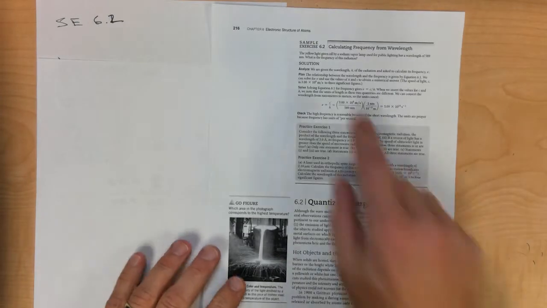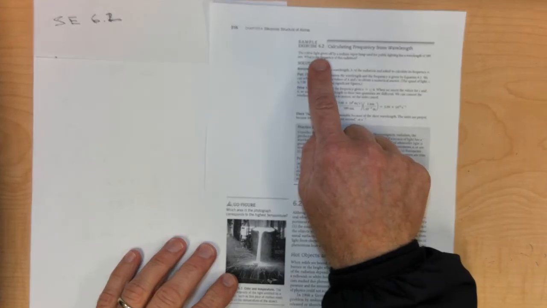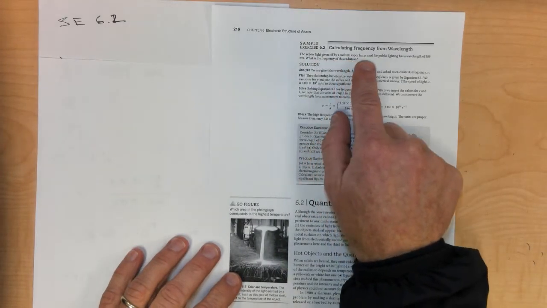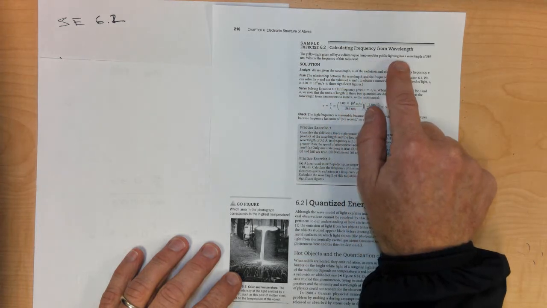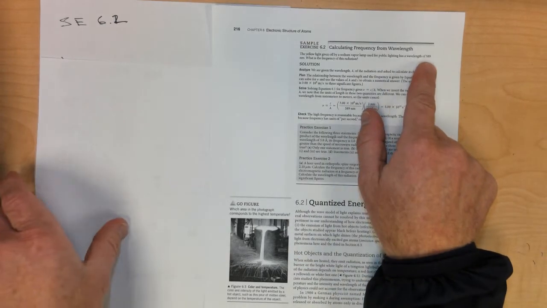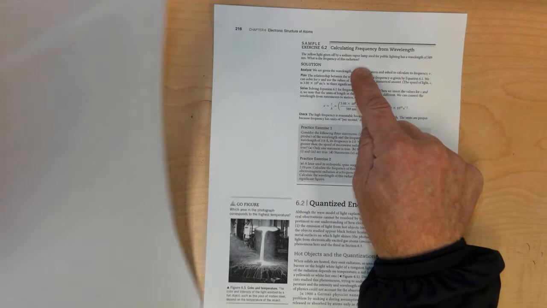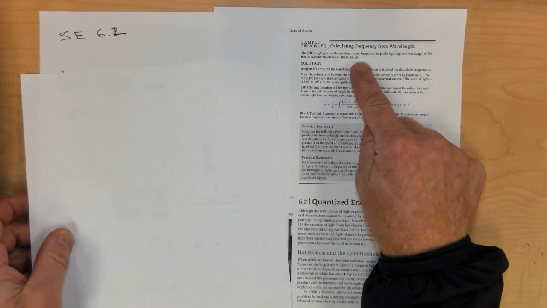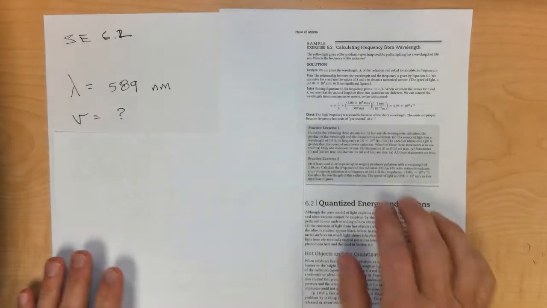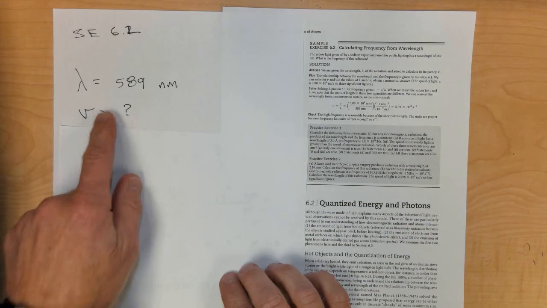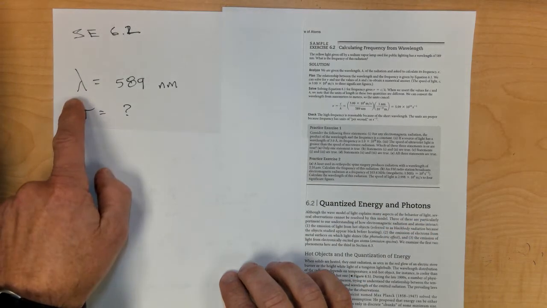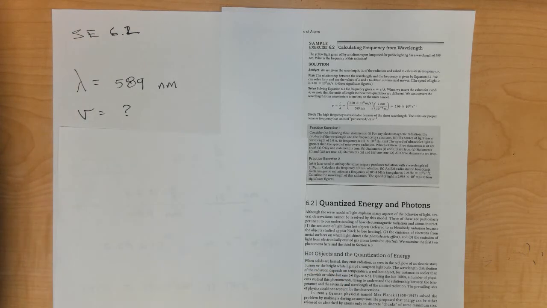Sample Exercise 6.2 is in this textbook right here, where it says the yellow light given off by a sodium vapor lamp is used for public lighting. It has a wavelength of 589 nanometers. What is the frequency of this radiation? So, as we do with many problems, the first thing you want to do is write down your given, or the information that you know. 589 nanometers is the wavelength, and frequency is the item we don't know.